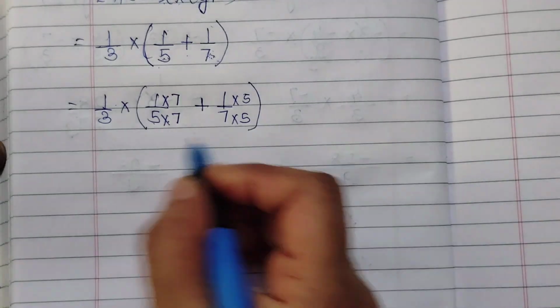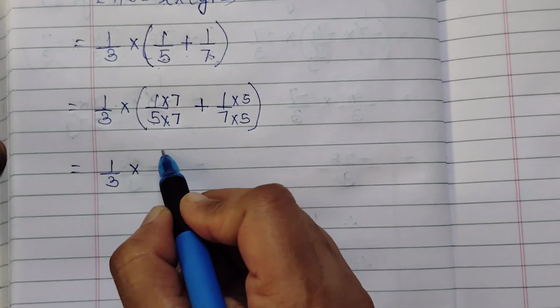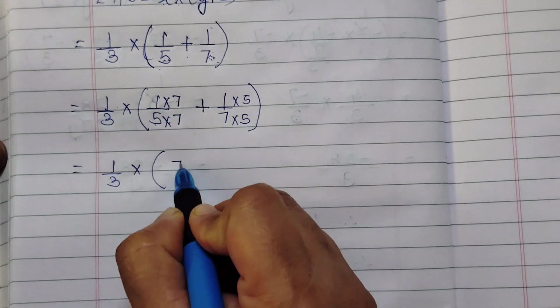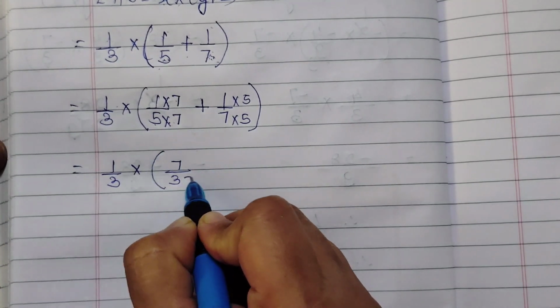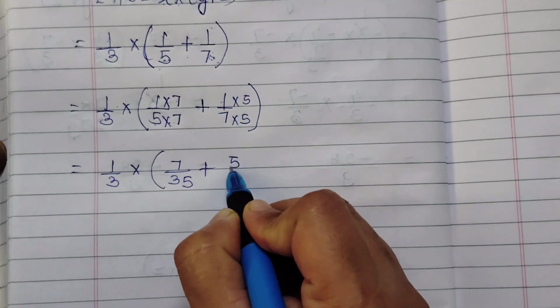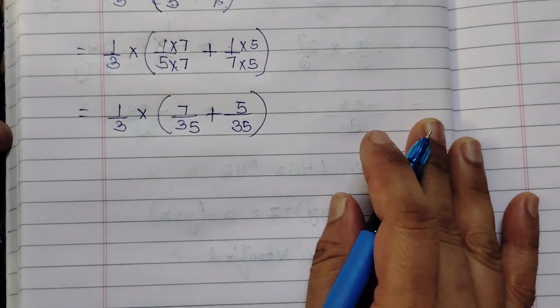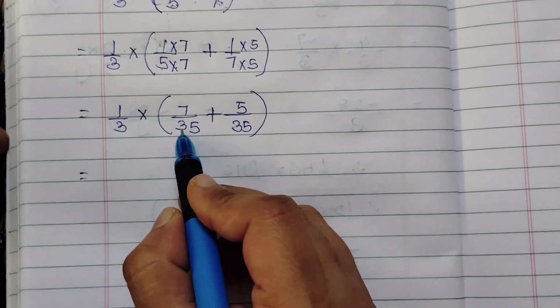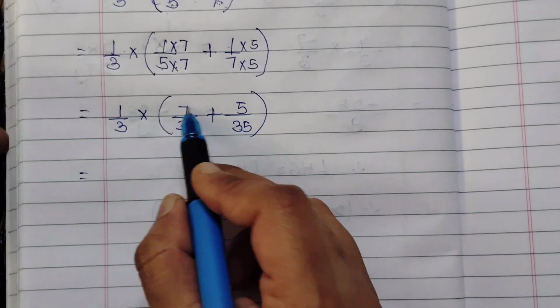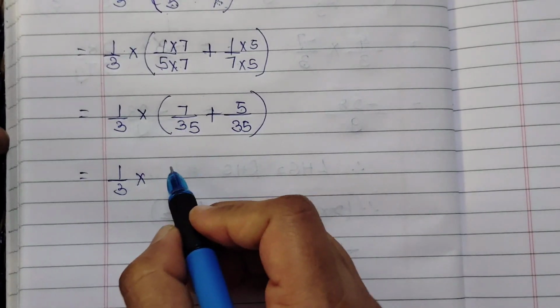And close the bracket. Now 1 upon 3 as it is I wrote. So what I get over here: 7 ones is 7, 5 sevens is 35. Then plus sign, 5 ones is 5, 7 fives are 35. Close the bracket. Now we have the same denominators, so we can add the numerators. So 1 upon 3 as it is I wrote, multiply.